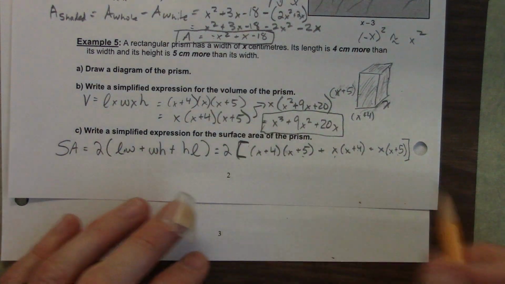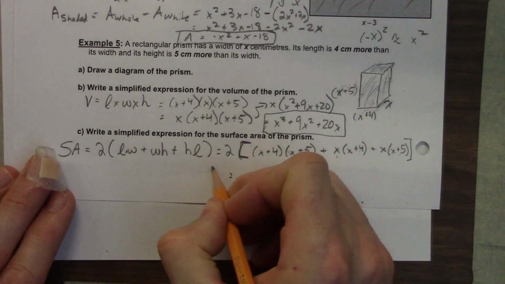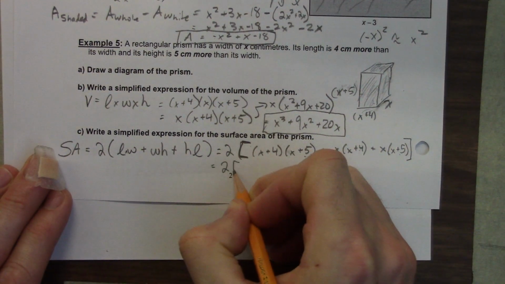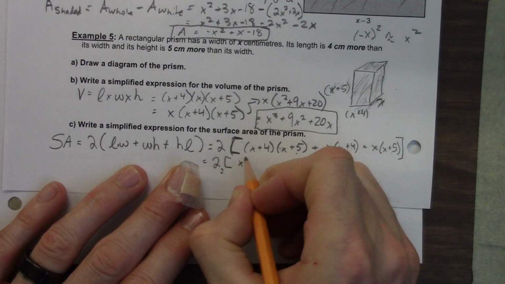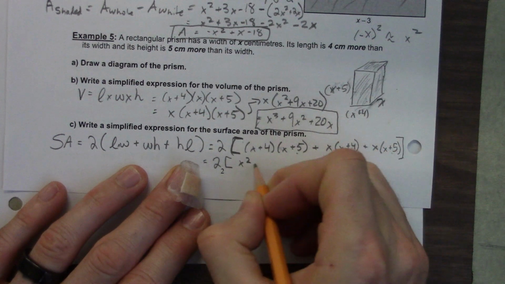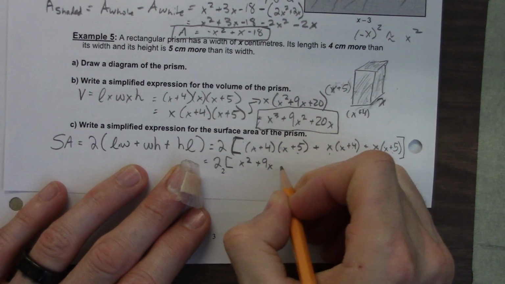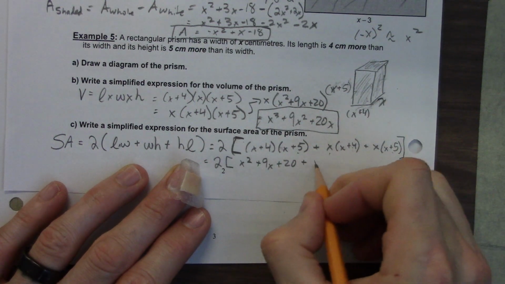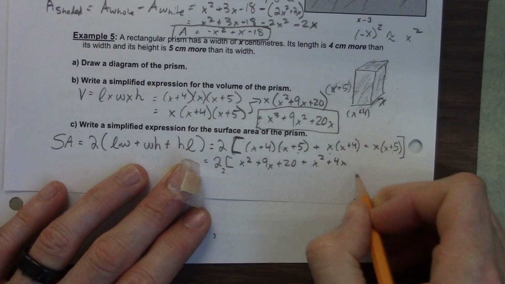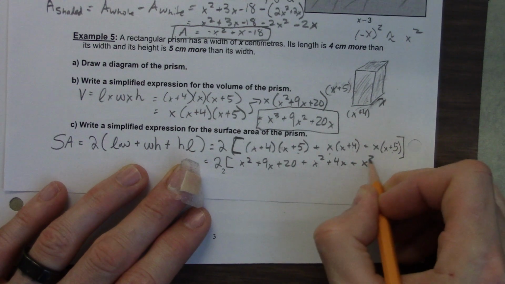All right, now we just have to do the math. The math is the easy part in these word problems, right? It's what to do that's the hard part. So here we go. We get x squared. 5x and 4x gives me 9x. 4 times 5 is plus 20. Okay, plus this times this is easy.